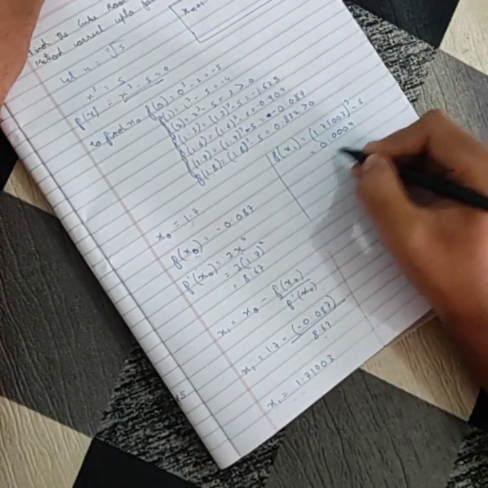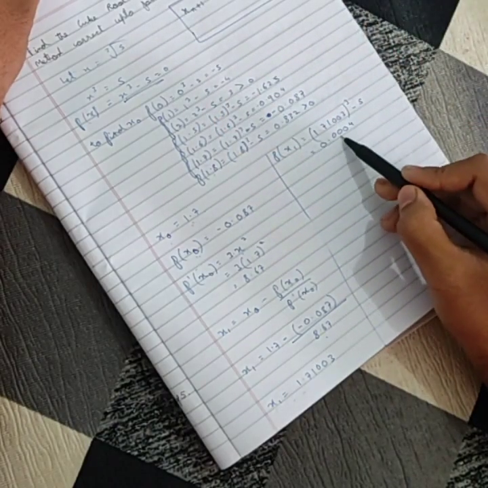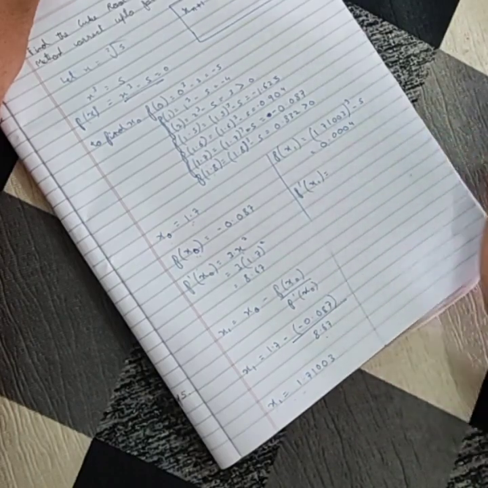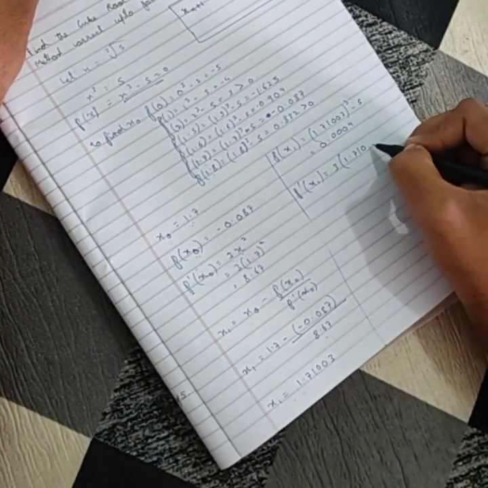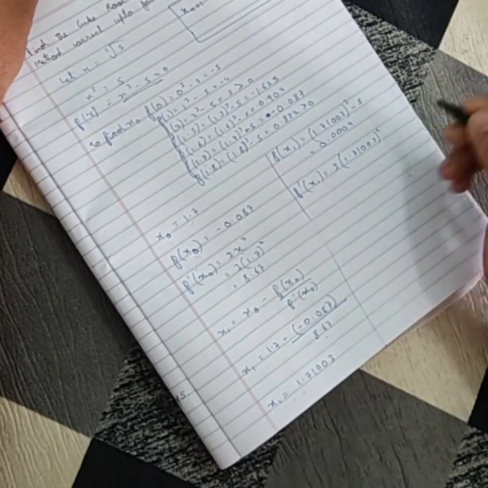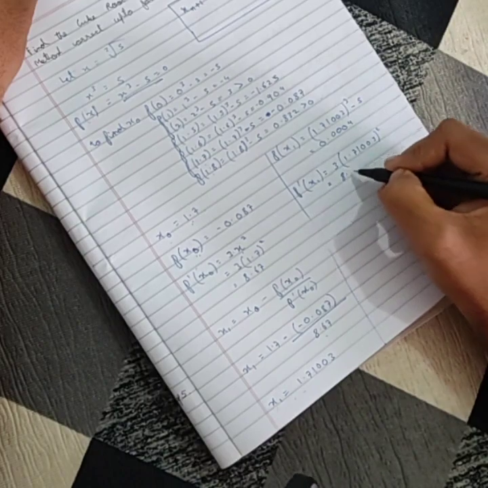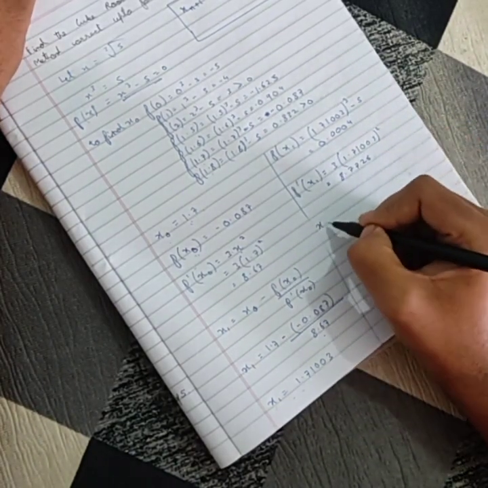It is an approximate value because we said that we want 4 decimal places. That's why we are taking 4 values after the decimal point. Now similar to this, we can find f dash of x1, which is 3 into 1.71003 whole square. So after calculation, we have the value, which is 8.7726.